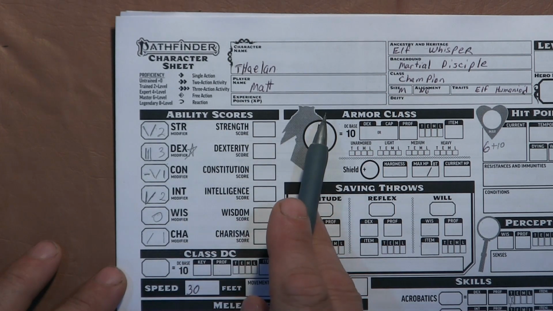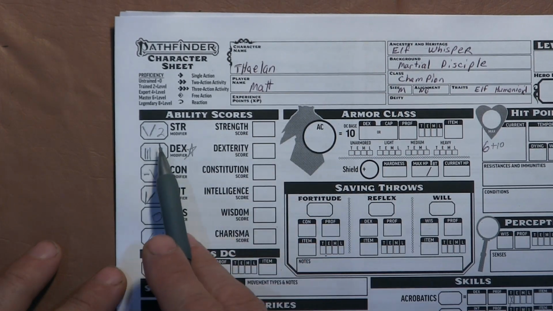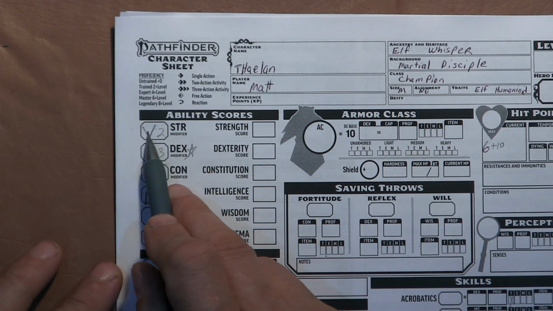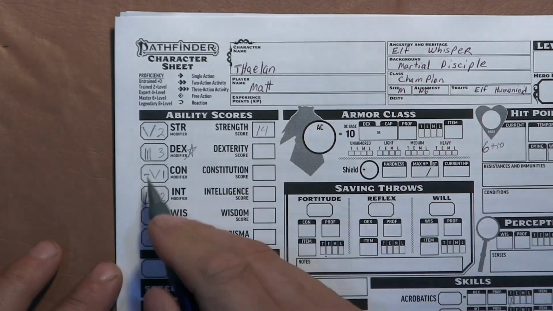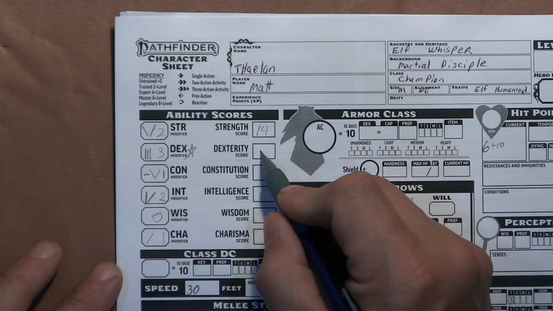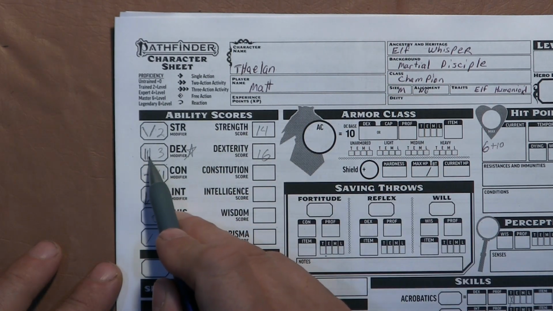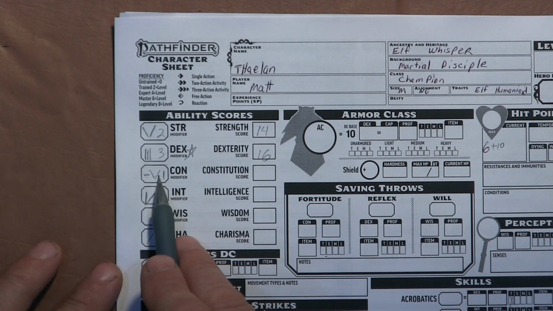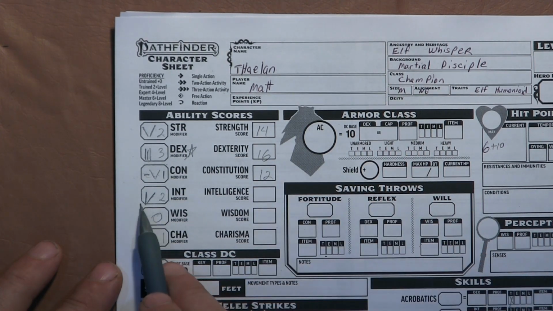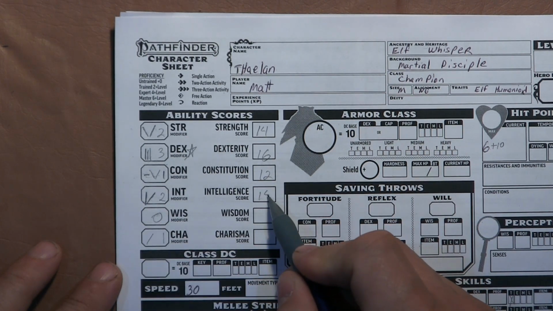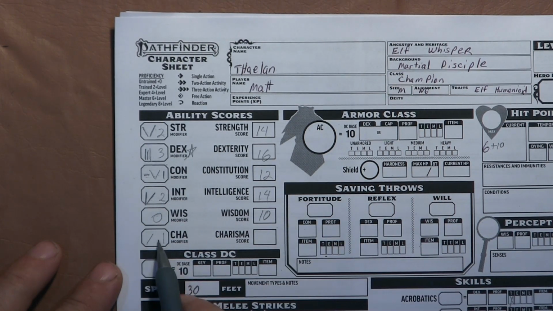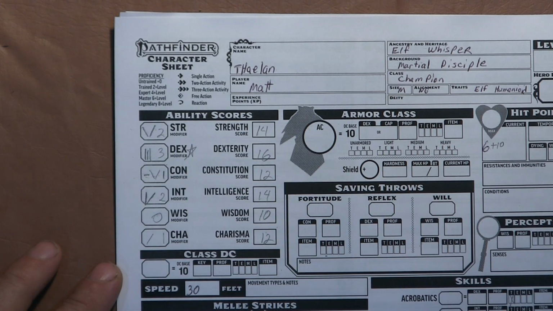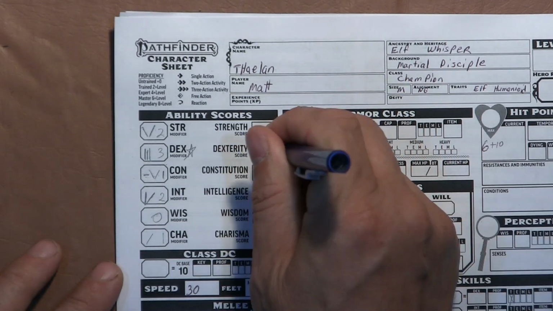To figure out your score, all these start at 10. So you take 10, 12, 14, 16, because each of those is worth 2. 10, 8, 10, 12. 12, 14. 10 wisdom. And a 12 charisma. Go ahead and fix this real quick.